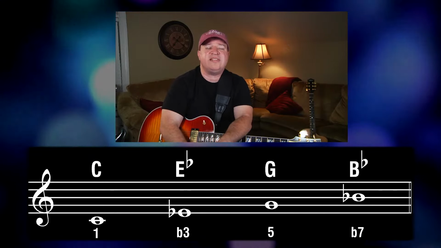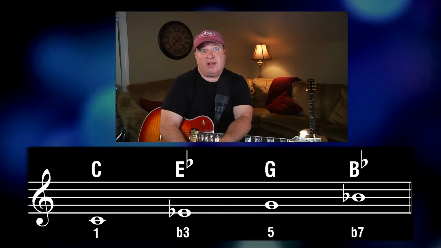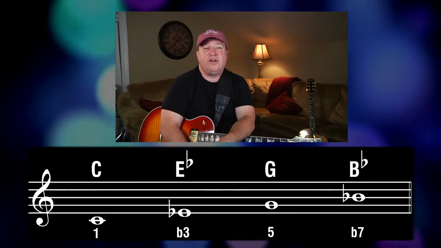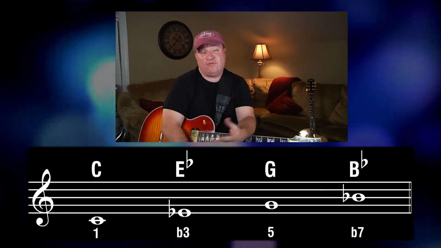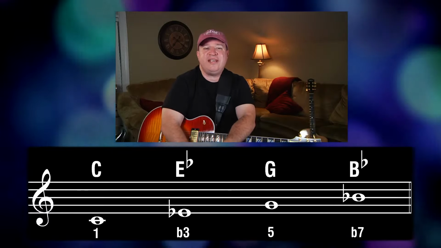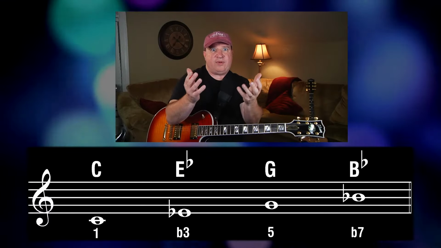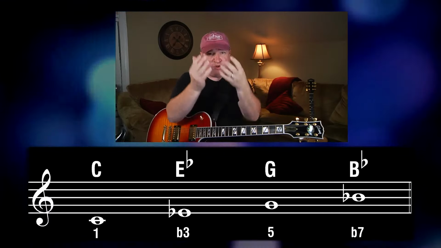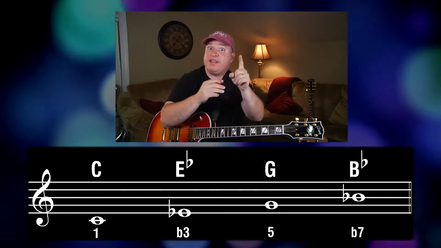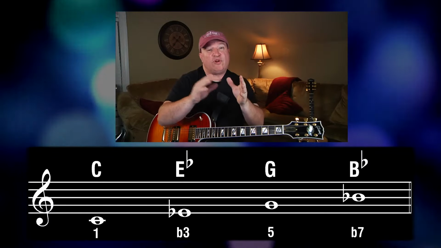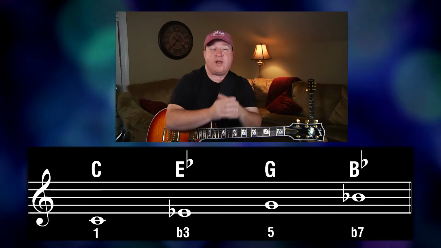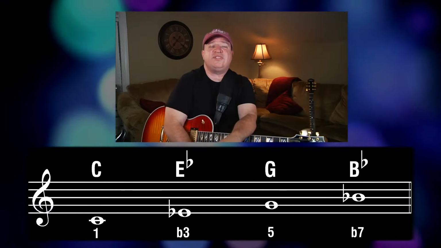So the formula for a C minor 7th, any minor 7th really, would be 1, flat 3, 5, flat 7. If I put that formula into the key of C, we end up with a C, E flat, G, and a B flat. Do you see what happened there? When it says minor 7th, that refers to the minor triad with a flatted 7th on it. But when it says major 7th, the major is referring to the 7th. That's giving you 7th information, not triad information. Okay, so that's what a C minor 7th is.